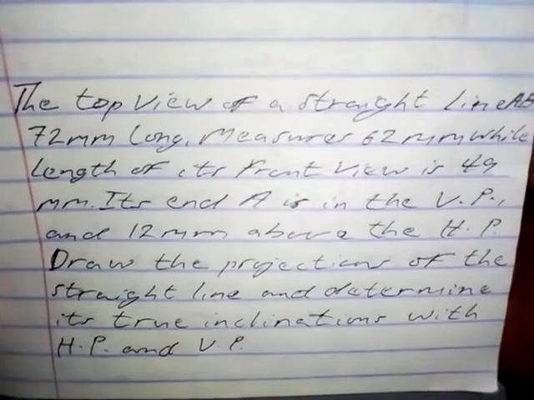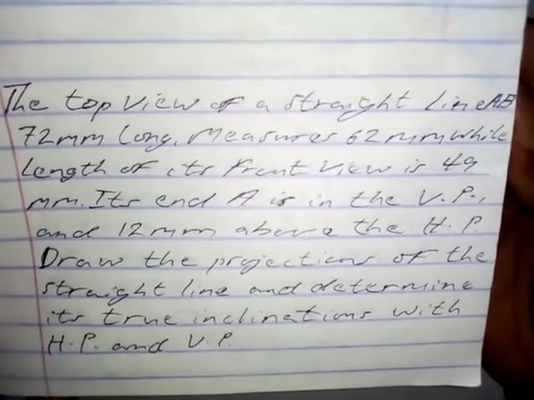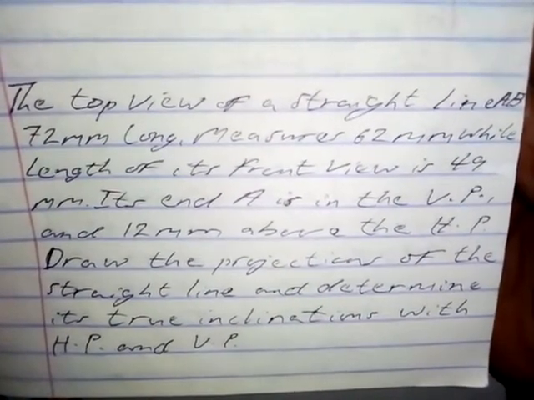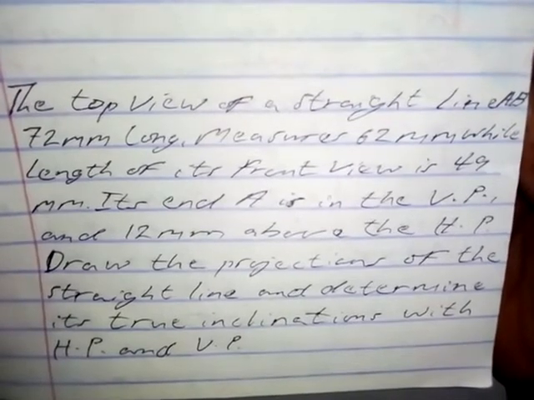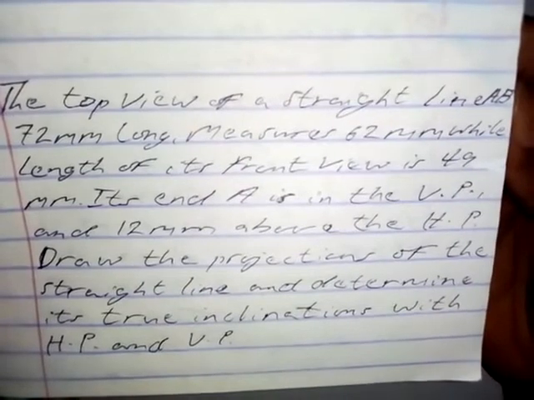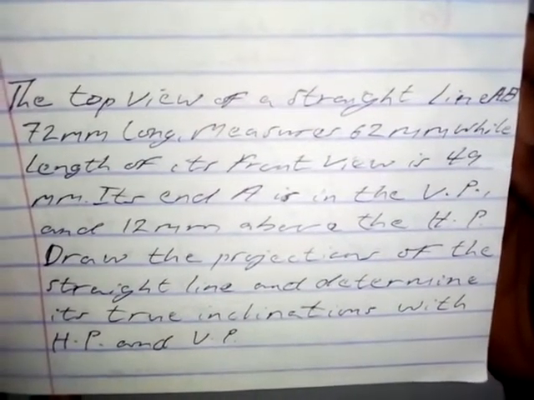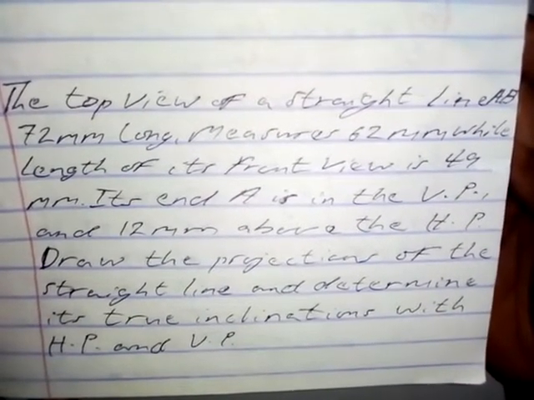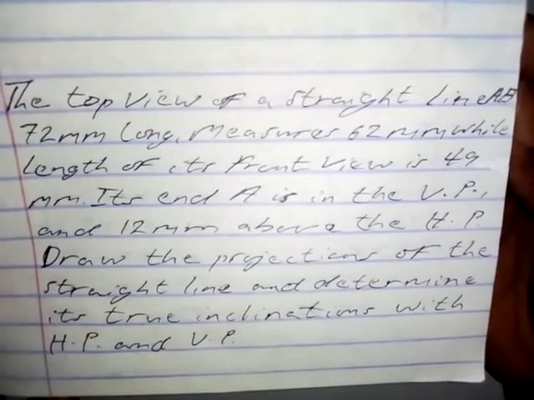says that the top view of a straight line AB, 72 millimeters long, measures 62 millimeters, while the length of its front view is 49 millimeters.